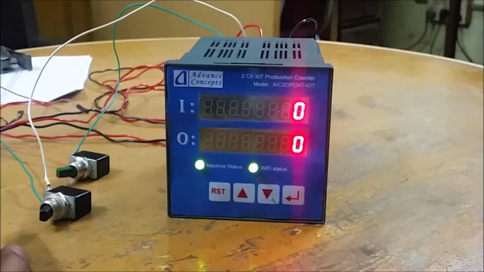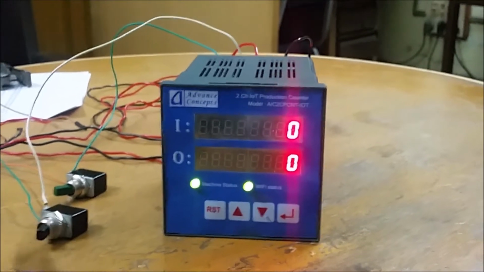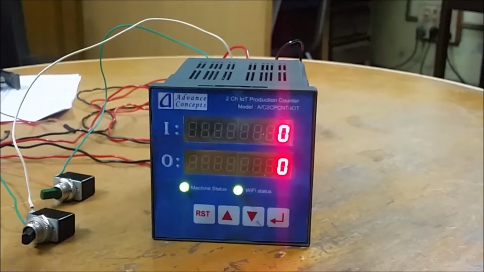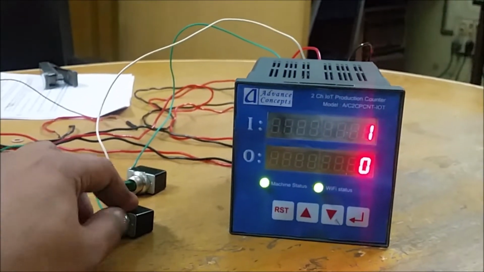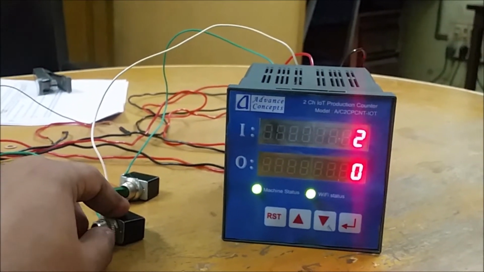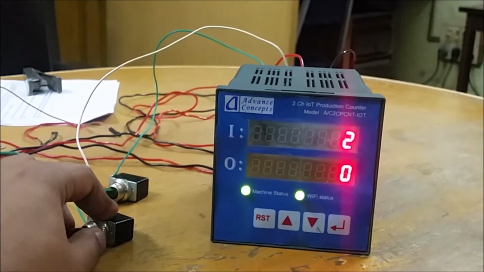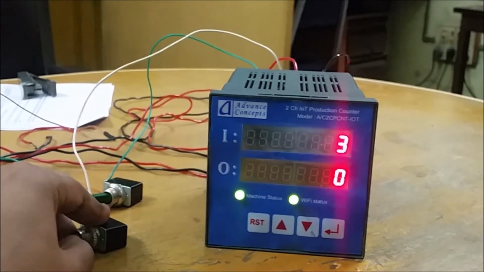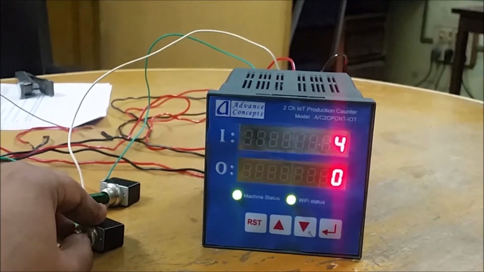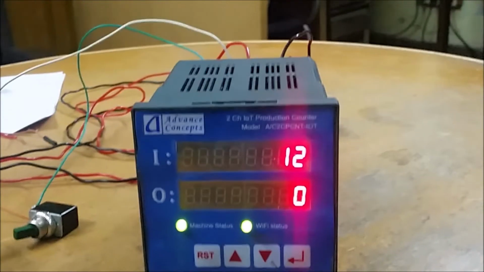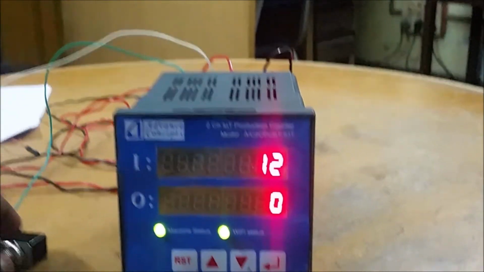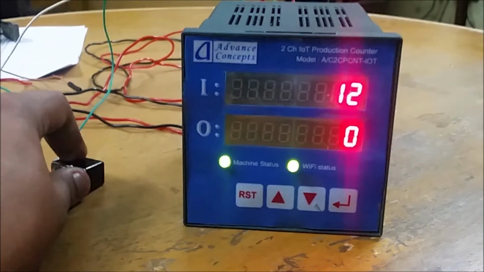So I am simulating this pulse by toggling the switches on and off. So I will just toggle the switch and you can see that the count is incrementing. That was the input sensor part. Now I will toggle the output sensor part.